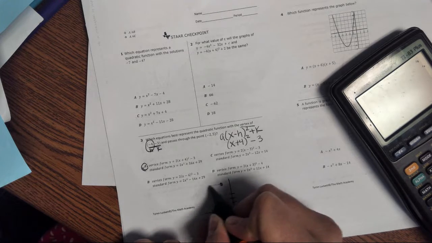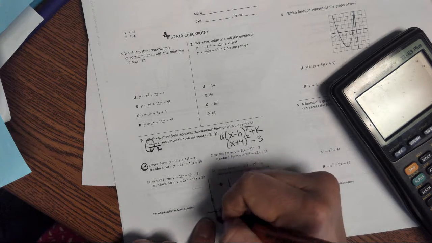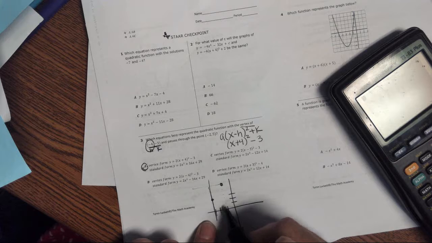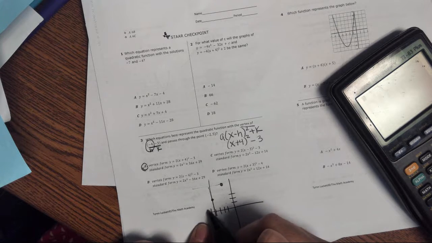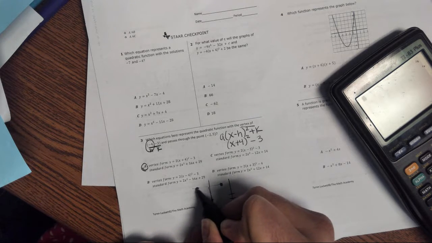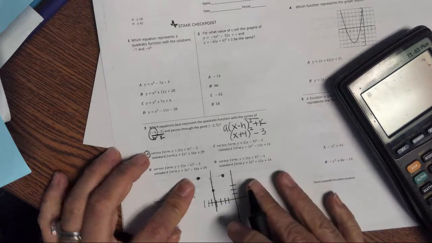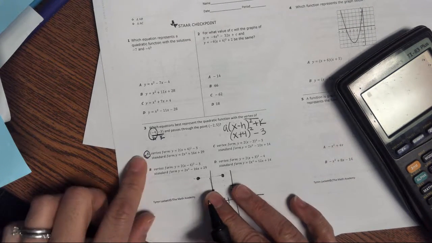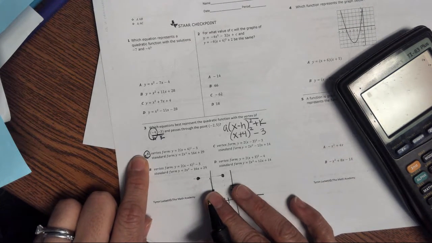The other one should be found using your line of symmetry. If this is 3 away, this one would be 3 away. It would be over here. So that's a little bit more thinking involved, but that one we can eliminate down by just knowing vertex form.